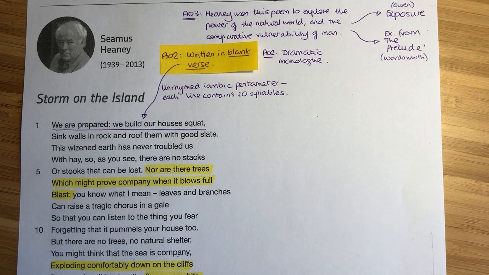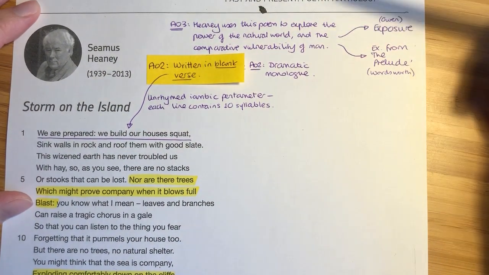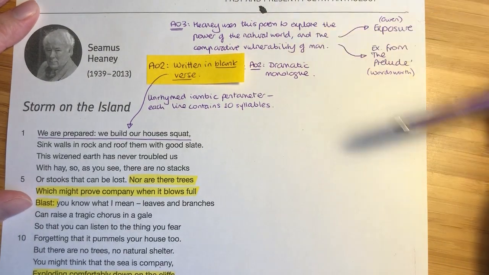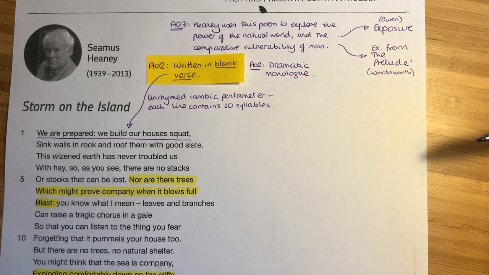So, to begin with, our overarching idea, the key idea for this poem. Heaney uses this poem to explore the power of the natural world and the comparative vulnerability of man. By contrast to nature, man is vulnerable, humanity is weak in comparison to the overarching power of nature.